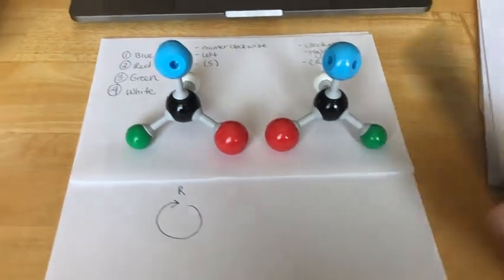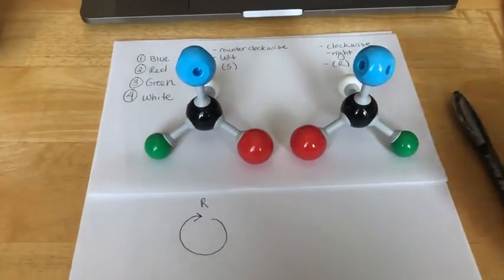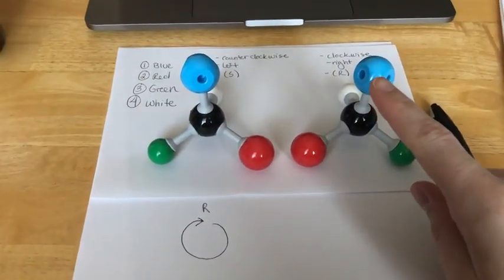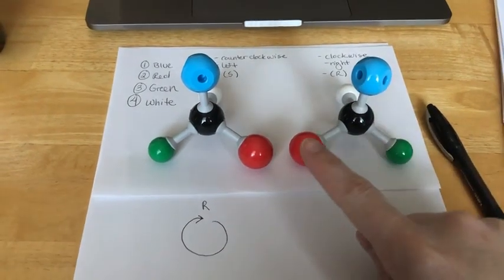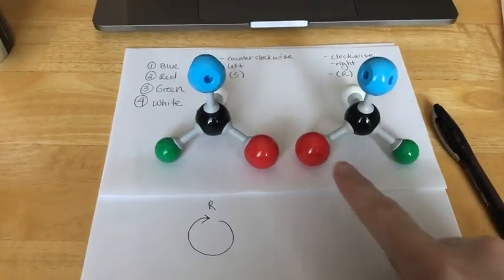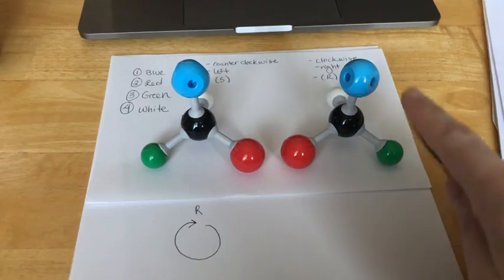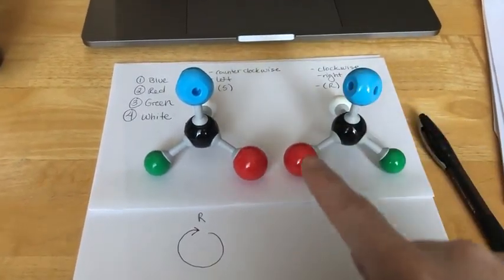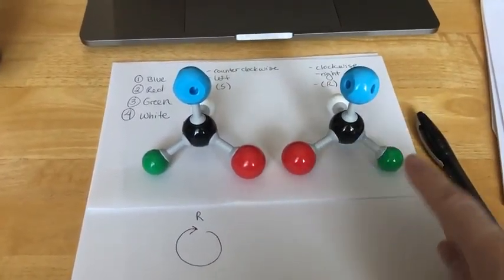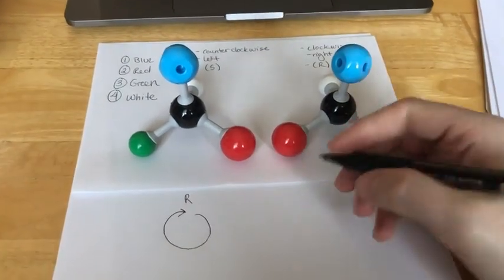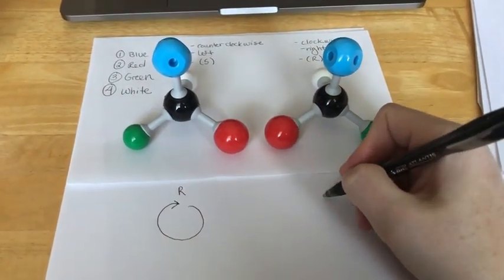Now what about our molecule on the right? So we're going to start with the highest priority atom, which is blue, to red, to green. Okay, so now we're going in the opposite direction. We're going counterclockwise to the left. So that would have an S conformation.